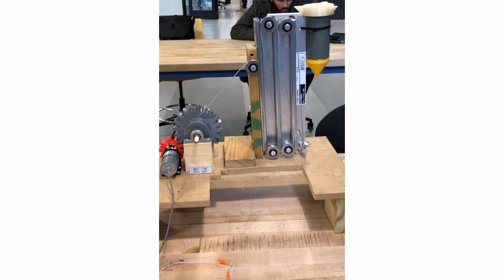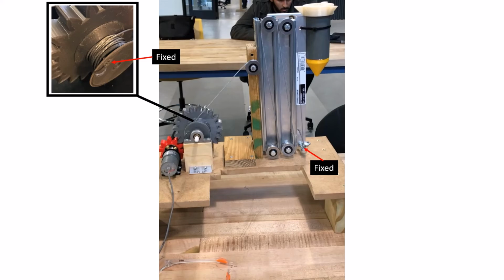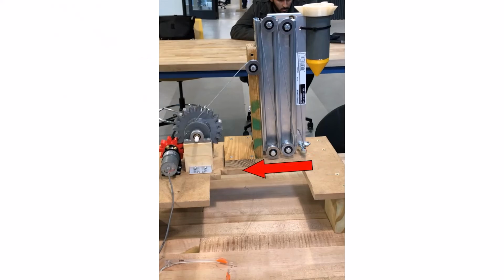Once the motor starts spinning, the winding gears and the spool will rotate counterclockwise and wind the steel cable, with one end fixed to the spool and the other end fixed to the anchor point. The lift operates from right to left, meaning the rightmost slide goes up first and gradually progresses leftward.